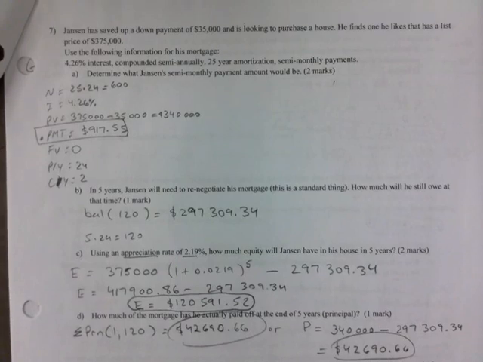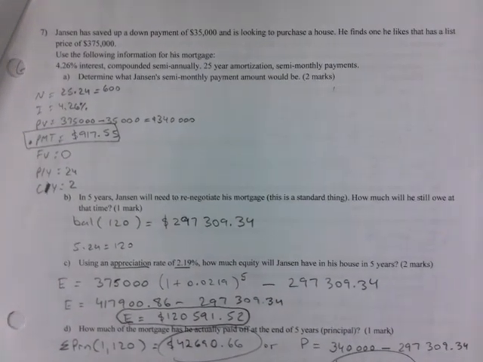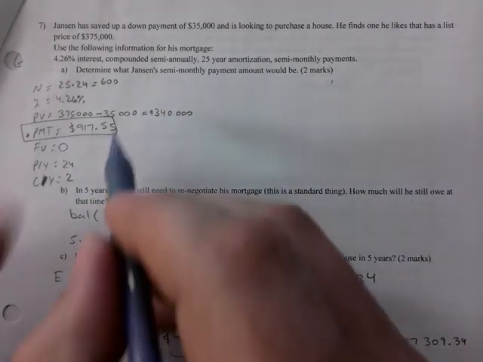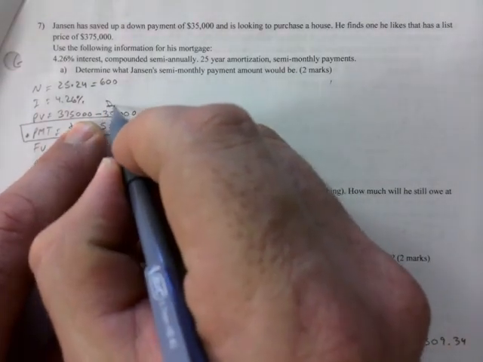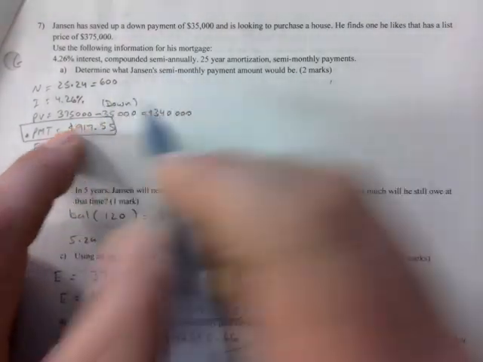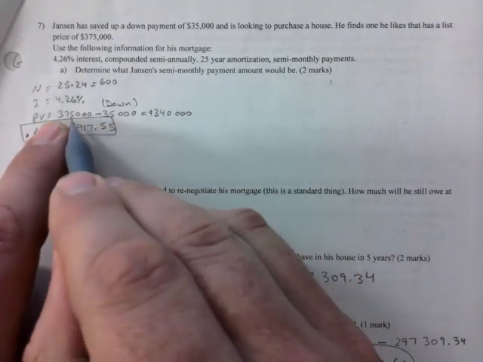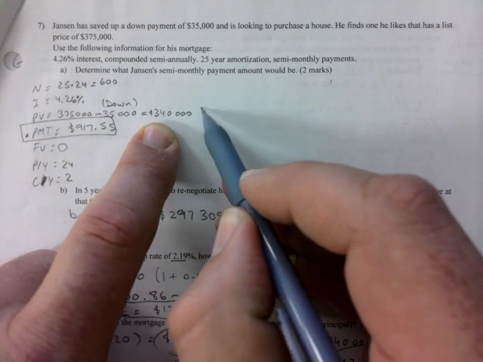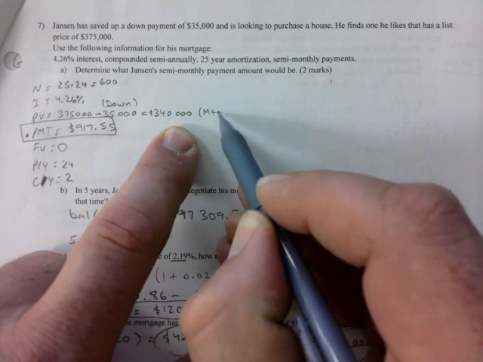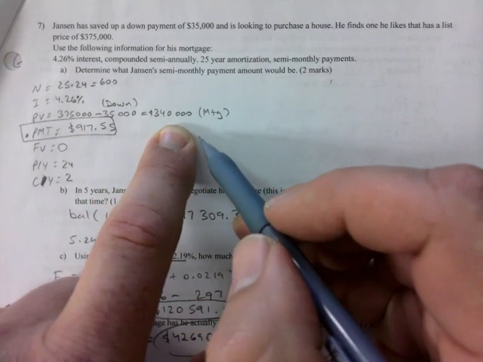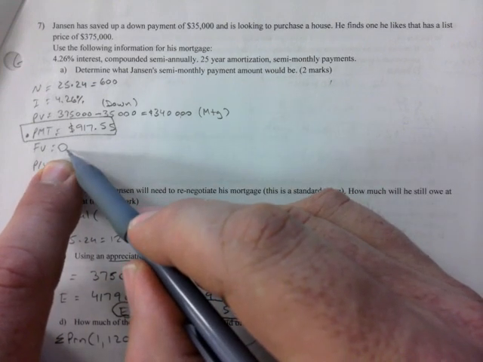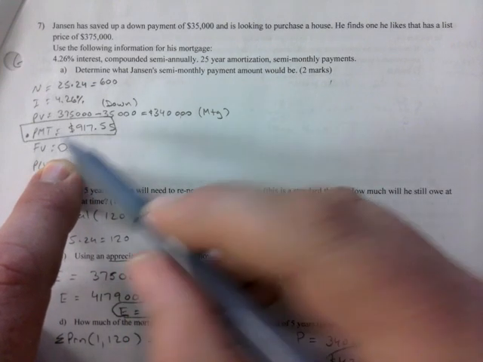Next, question 7. This is a straightforward mortgage question. So again, this is your down payment. Some of you need to make note of this. You write this down. 375 minus 35. This is your mortgage. And because you're paying it off, eventually you want it to be 0. Your future value is 0.